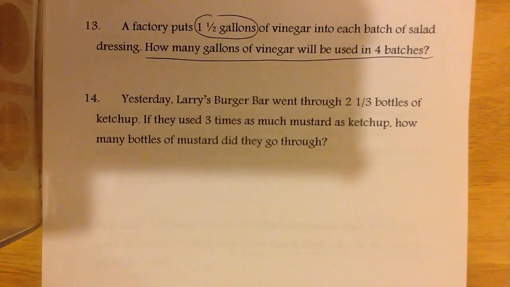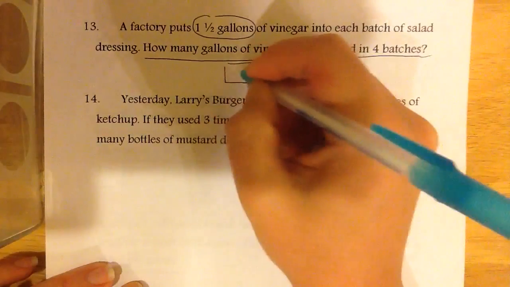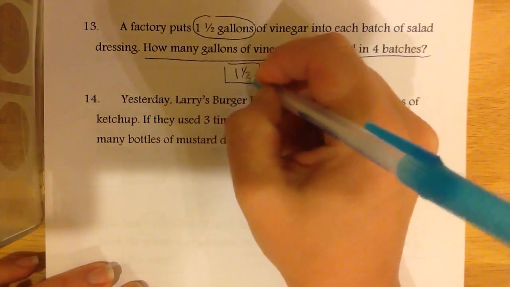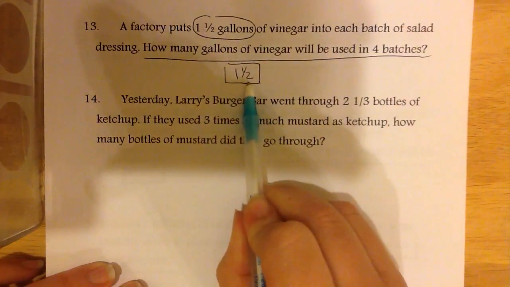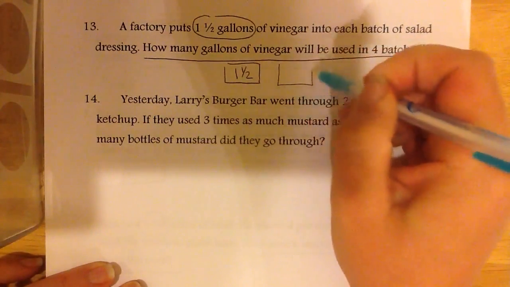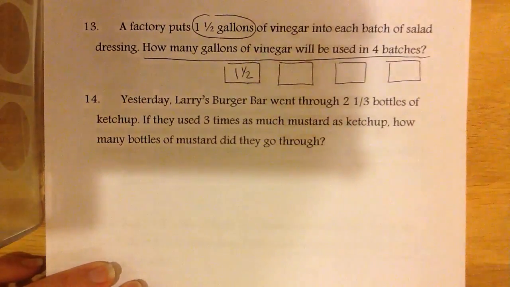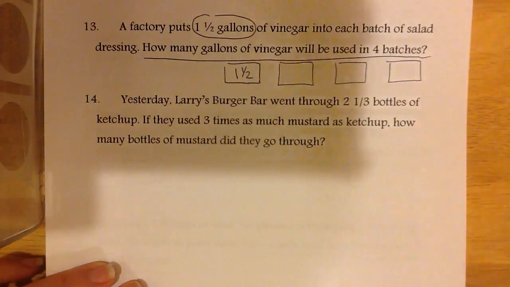If you used the strategy of draw a picture, that's exactly what I would have done. I had 1 1/2 gallons of vinegar to make a batch of salad dressing. Well, they said I needed to do 4 of them. So I'm going to do the same thing repeatedly 4 times.